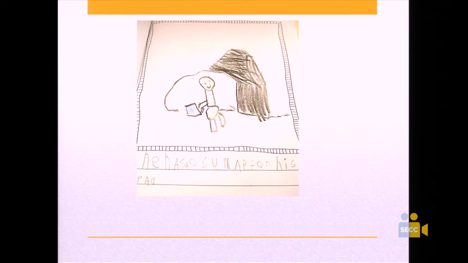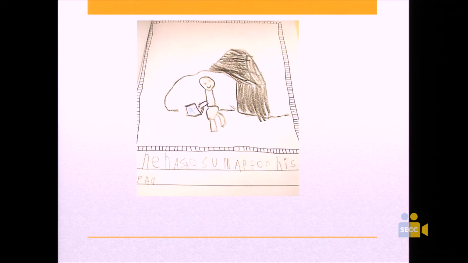Okay, this one's a little bit more tough to see, but if you look at the picture, let's look at the picture first. So this is the student, and then look at what he has here. What do you think that is? A computer? A cell phone? Yeah, okay. And then I'm going to help you with spacing. Okay, so like this word right here, what do you think that says? He, good job, he.